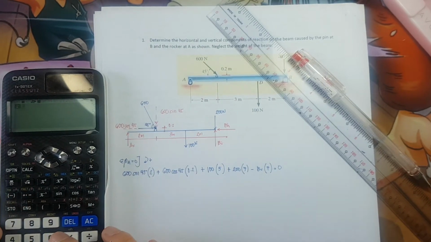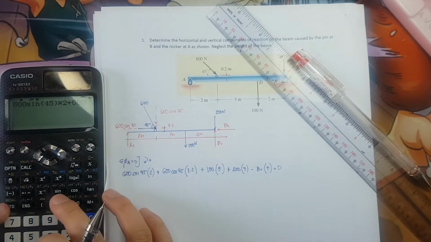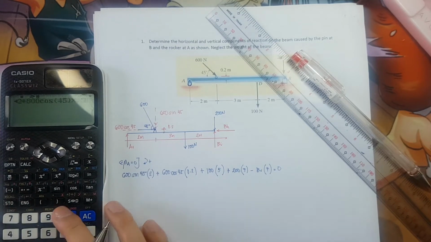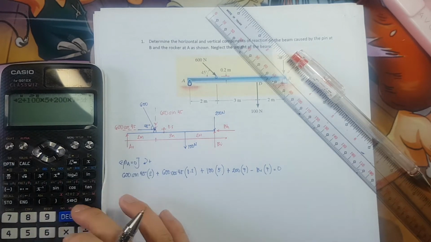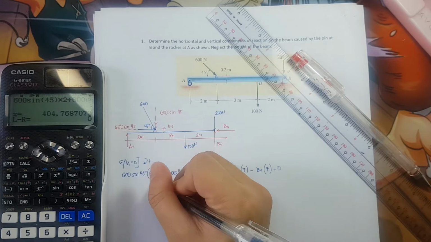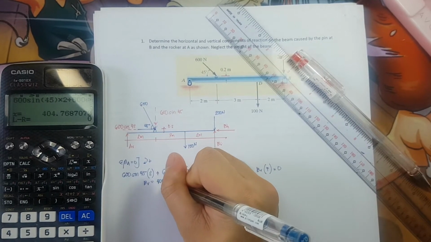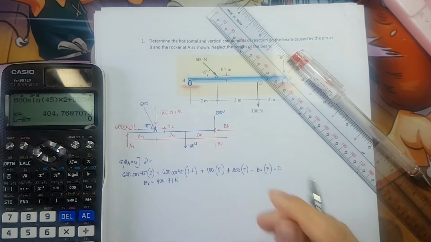So we have here 600 sine 45 times 2 plus 600 cosine 45 times 0.2 plus 100 times 5 plus 200 times 7 minus B vertical times 7 is equivalent to 0. B vertical therefore is equivalent to 404.70 newtons. Okay.